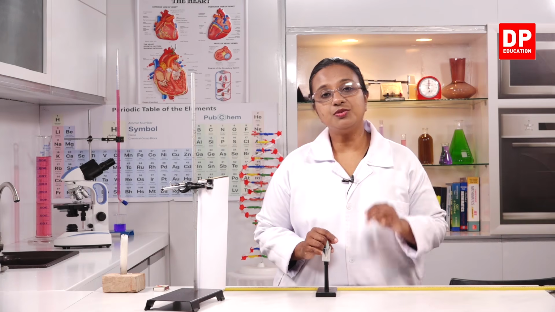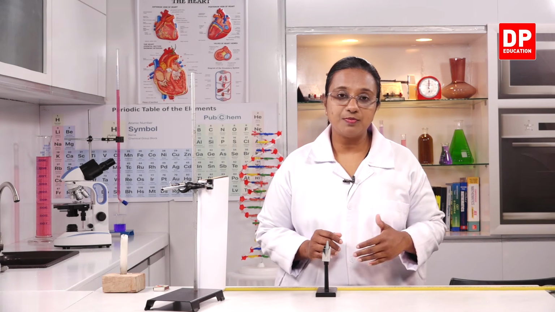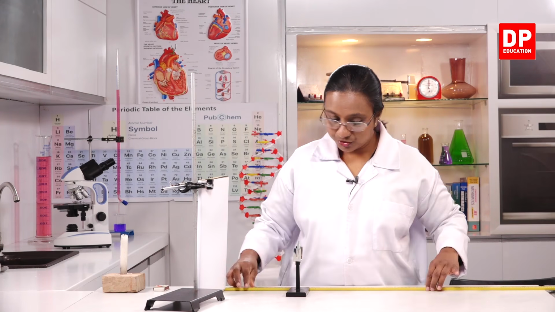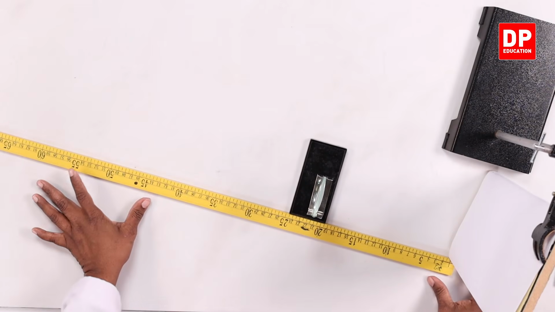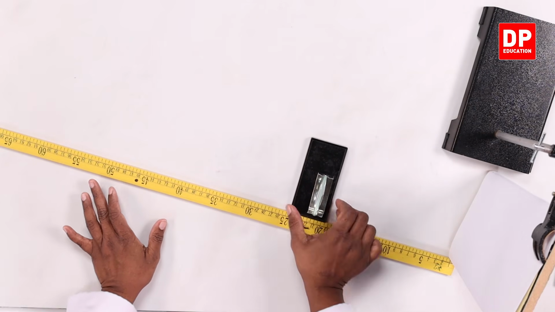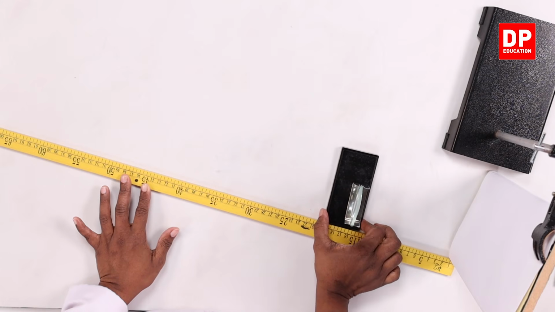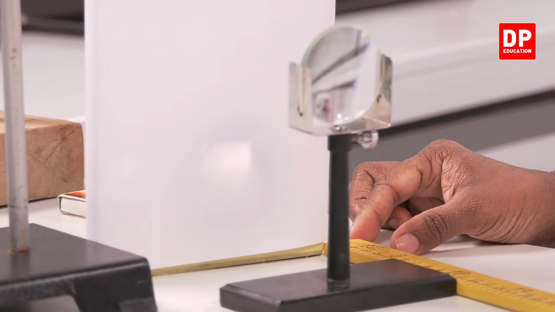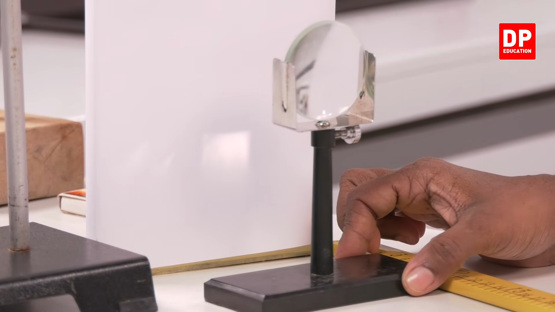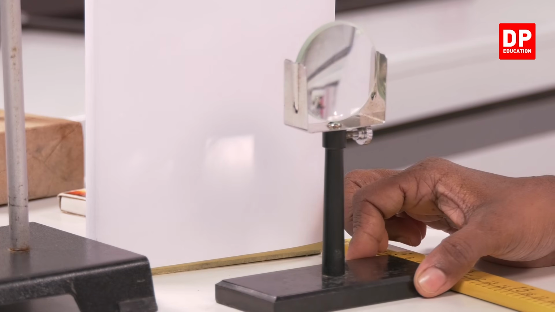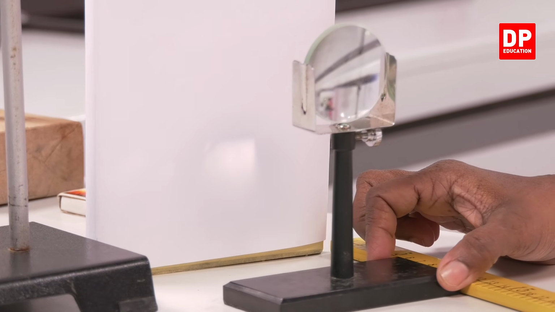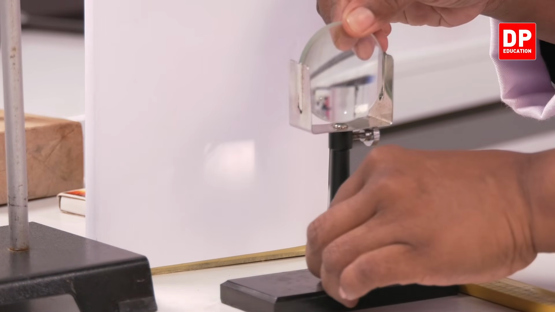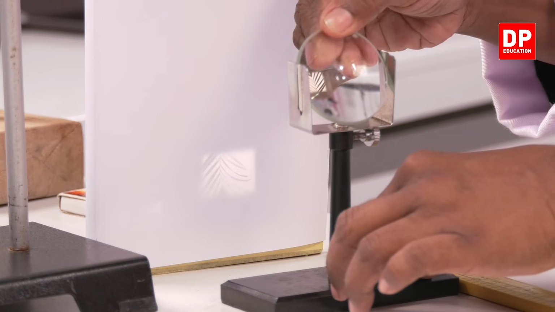So first I am going to focus or get the image of an object that is far away, something that is outside the window. To do that, first I will place the ruler, then I can adjust the lens. Now you are getting an image. I will make it to 0 position. You are getting an image, but it's not very clear yet. So we have to make it clear so that we can see it properly. I have to adjust the lens so that you get it clearly.